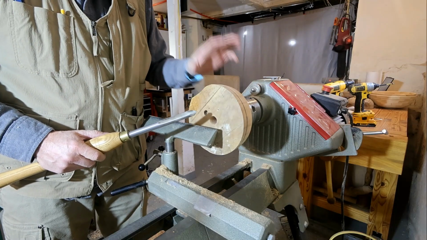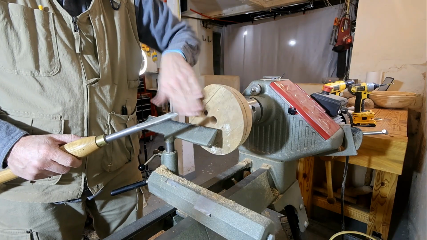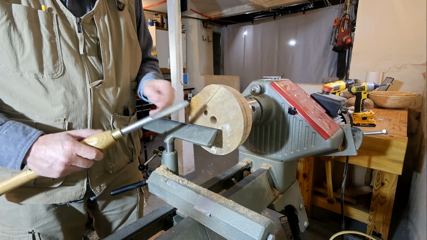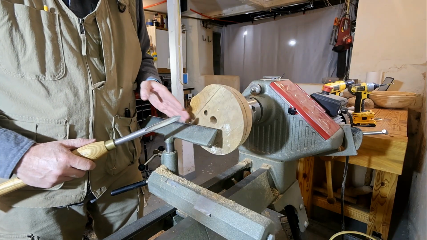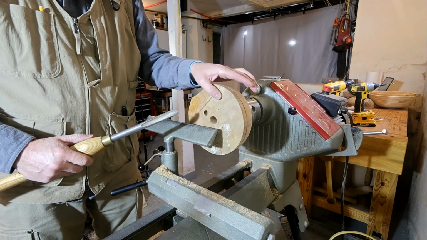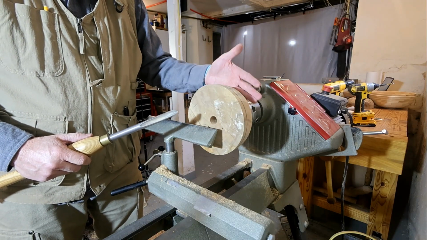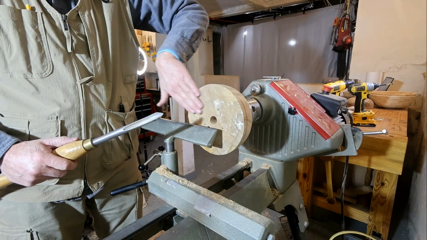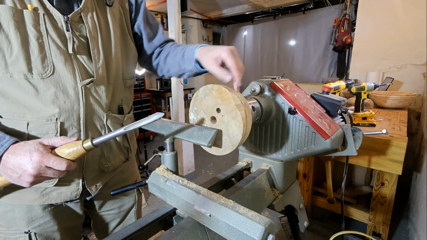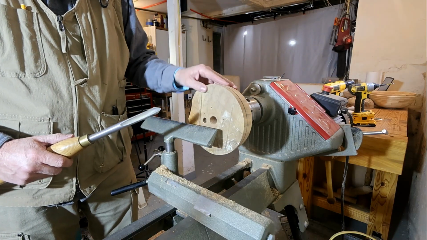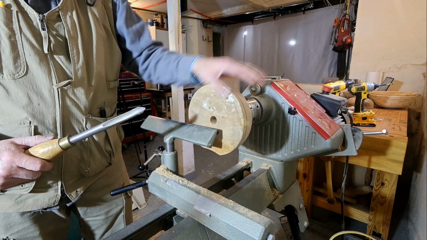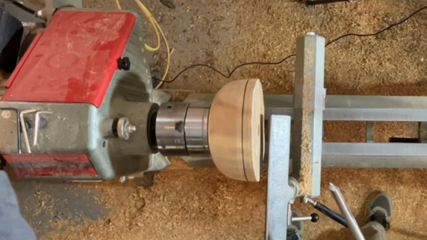So now we've got this bowl blank flipped around and it's time to hollow. So we'll use some bevel supported cuts while we're hollowing also. The first thing we're going to do, much like we did on the bottom of the bowl, is to get this face nice and smooth. You can see it's still got some jagged marks and it's pretty rough from when it was cut with a chainsaw.